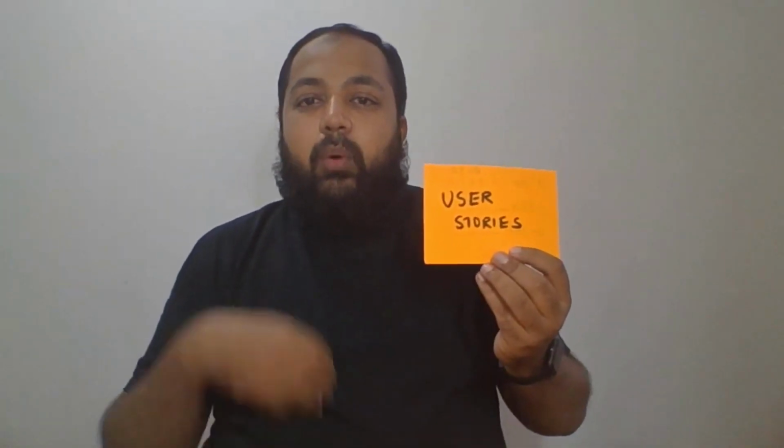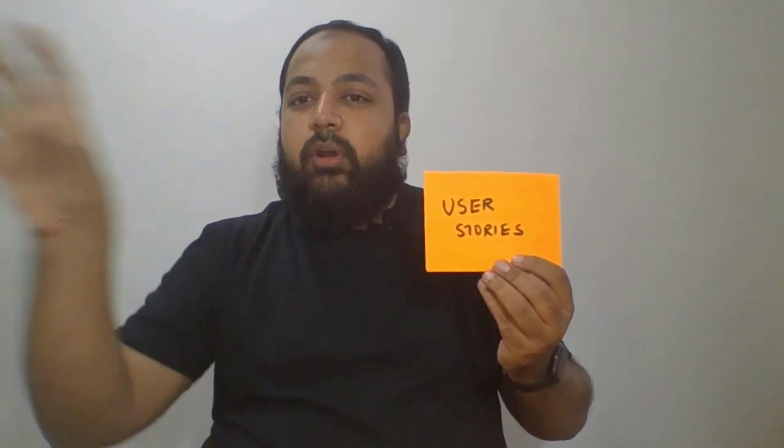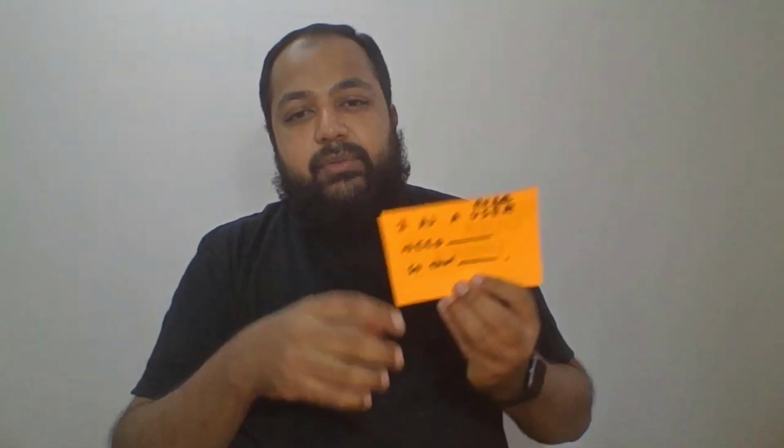That's called JAD, joint application development. User stories. User stories are like: I, as a user, how can I use this for my role? I need this. How will it benefit me? So you start writing user stories like, I as a so-and-so user need this XYZ so that I can get benefit like this. Those kind of requirements you can collect. So these are all the facilitation techniques you can use.